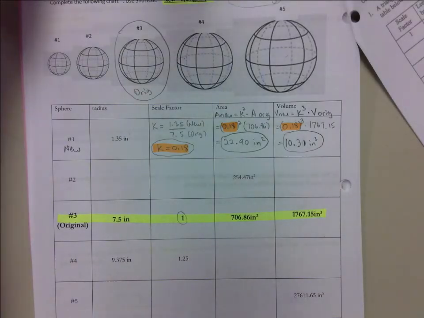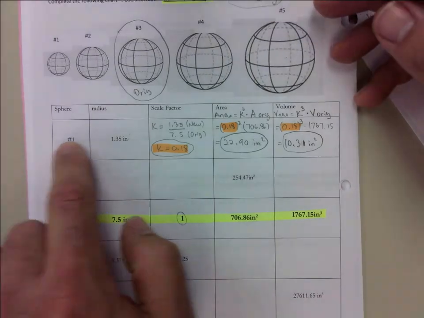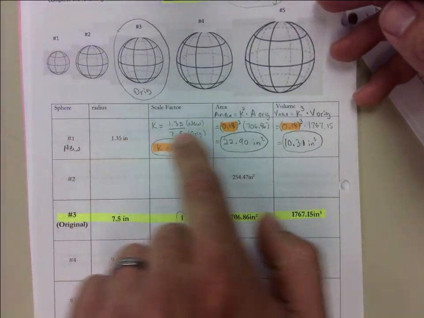I'll do one more, and then I would like you to try it. Okay, forget about this one now. This one is filled in, okay? You're with me?